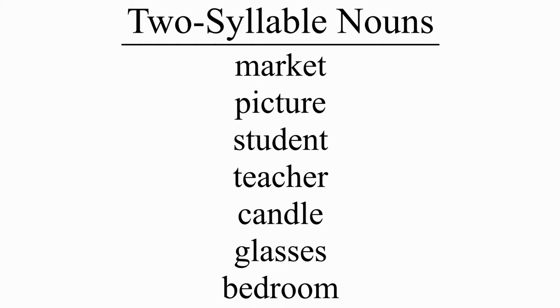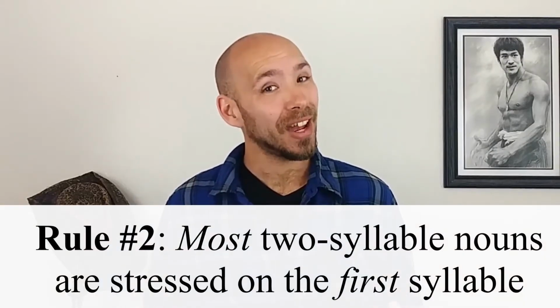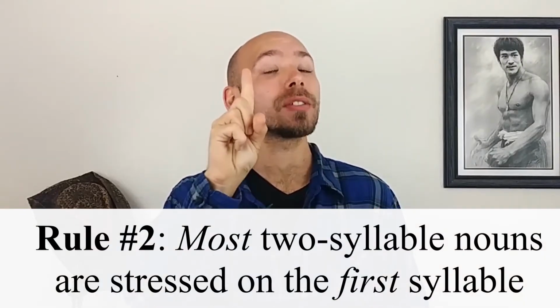Look at these examples and try to notice where the word stress is. Market, picture, student, teacher, candle, glasses, bedroom. Rule number 2 is that most nouns are stressed on the first syllable.